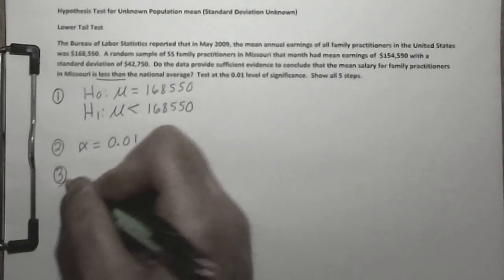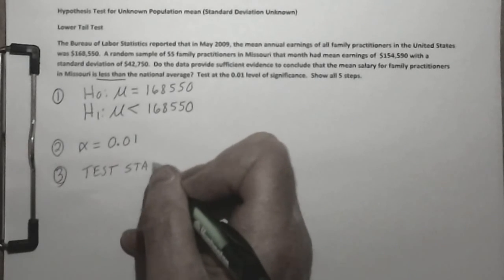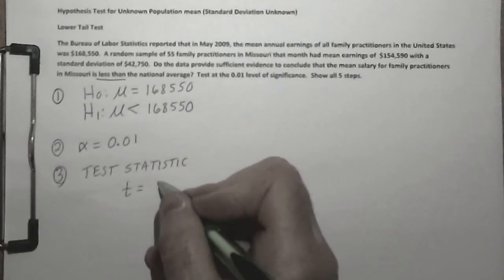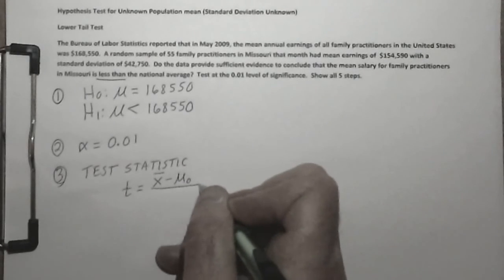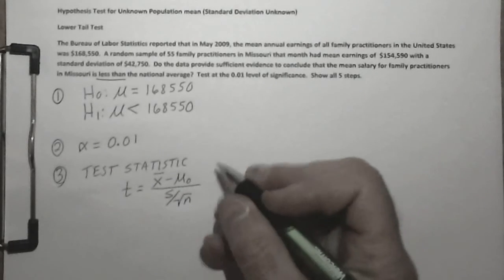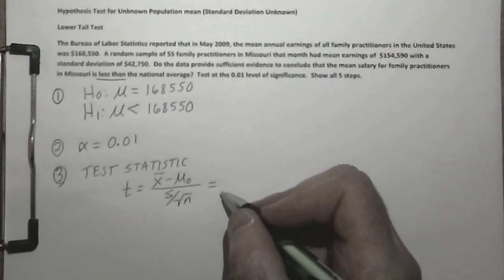Step number 3 is computing the test statistic value. And of course, the formula is this T formula, where we take the sample mean and subtract off the purported population mean under the null statement and divide it by the estimated standard error of the sampling distribution. So, what is our sample mean here?